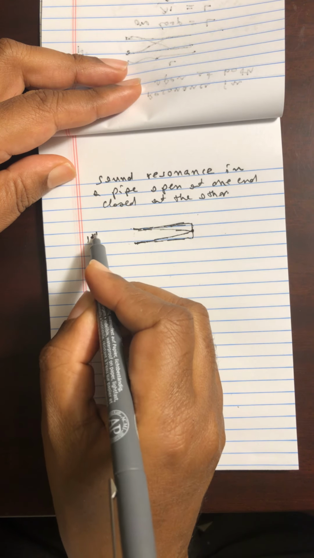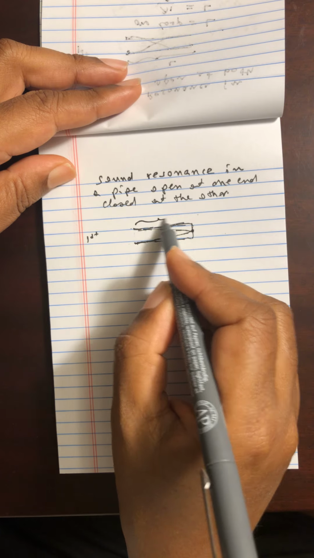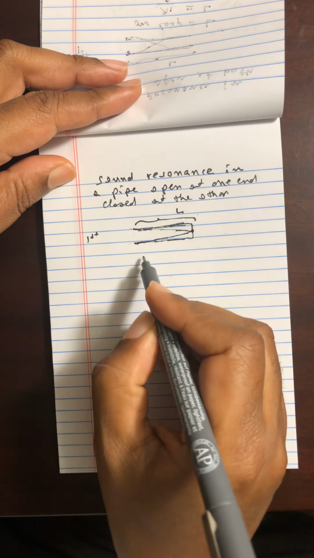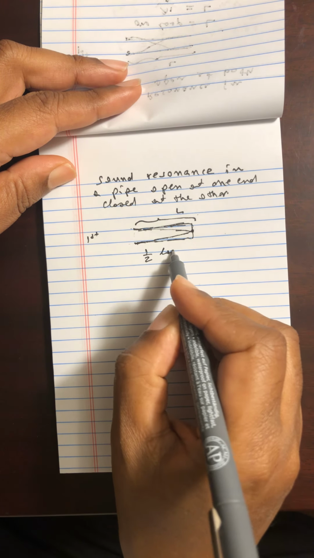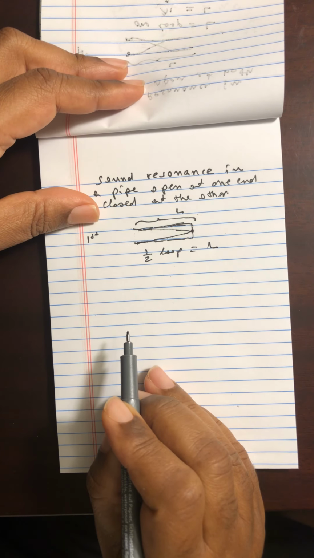So this is the first harmonic. So in this case we have half loop equals the length of the pipe.